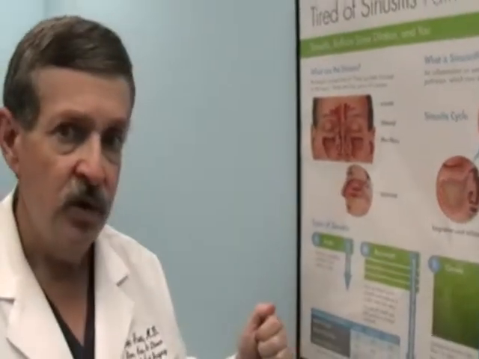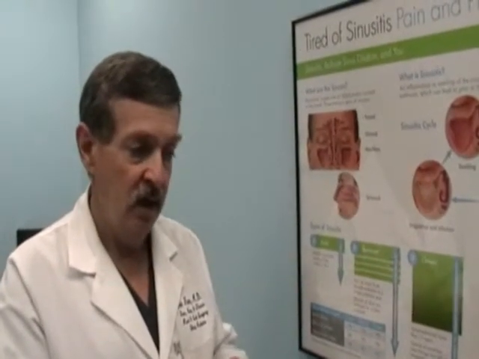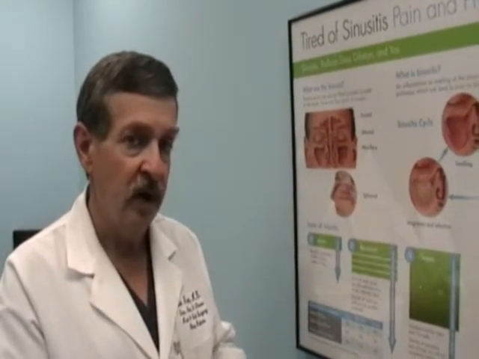Sinuses have to do two things to function normally and to be healthy. They have to ventilate, meaning the air within them has to be equalized and flowing freely with the atmosphere around us. And the mucus that's produced within the sinus has got to be able to drain freely out of that sinus. If one of those two functions is compromised, people are going to have pressure symptoms, they're going to get lots of infections.